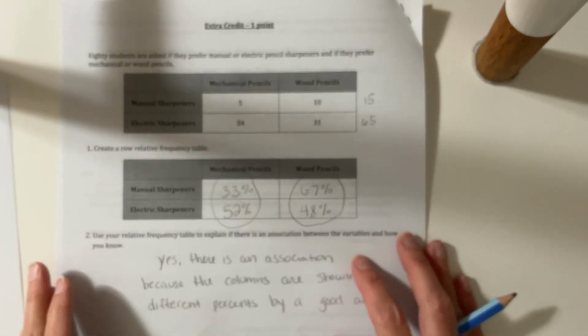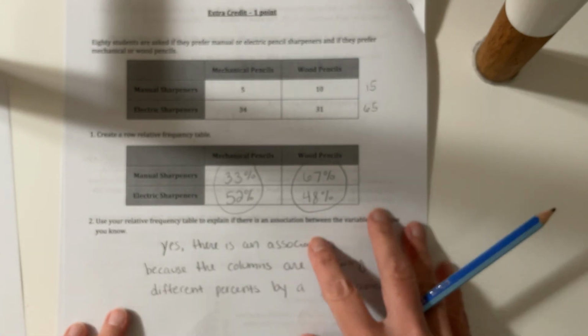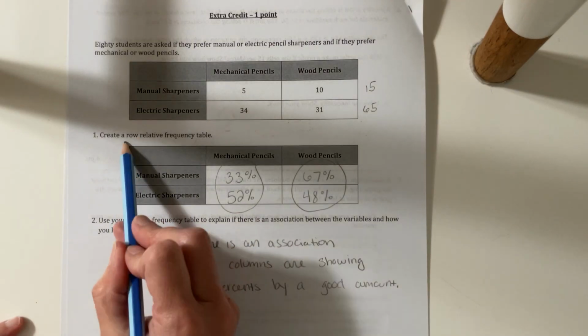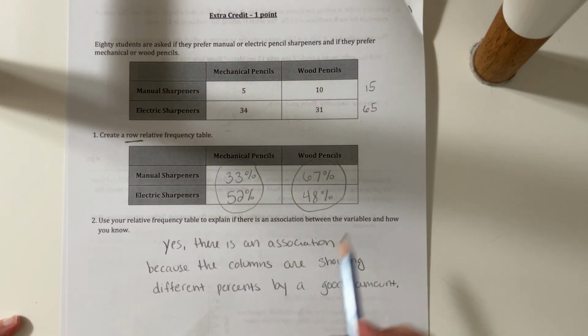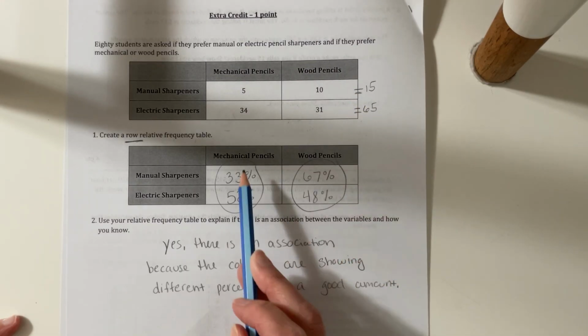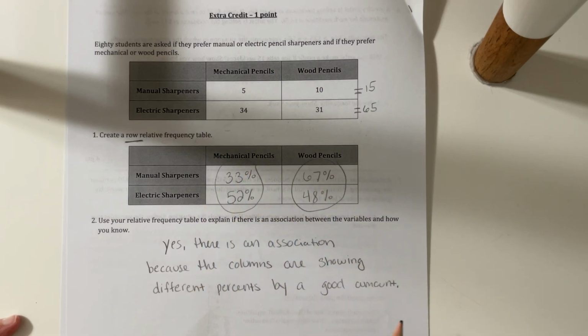All right, the extra credit, not going to spend a whole lot of time on this because it was from, it's so blurry. It was from, there we go, last unit. But just for you to see, you were making a row total. It wanted a row relative frequency. So you needed to get your row totals, create the percents for each of those, and then compare the columns.